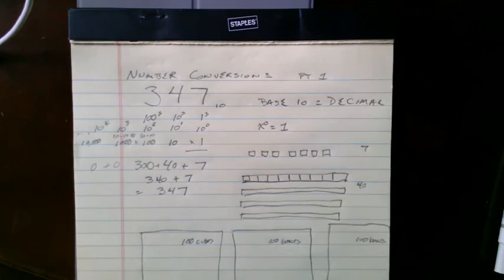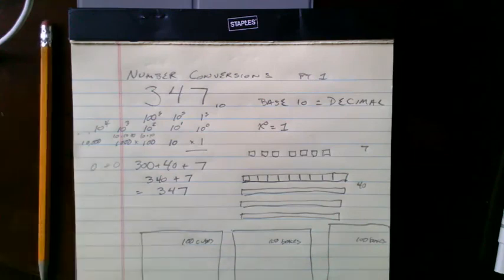All right, so that's the first part of thinking in terms of numbers and in terms of quantities. And next what we're going to do is take a look at some other number systems.